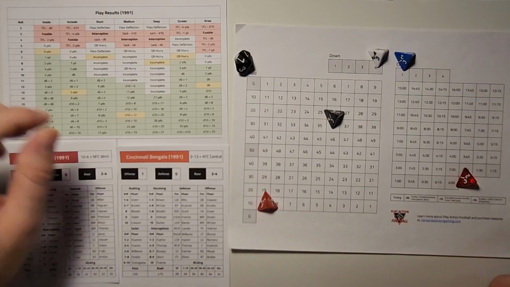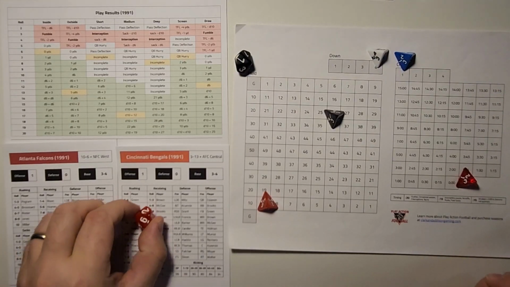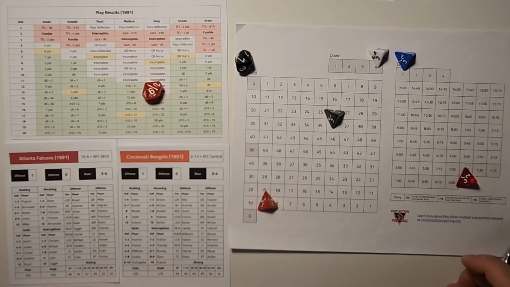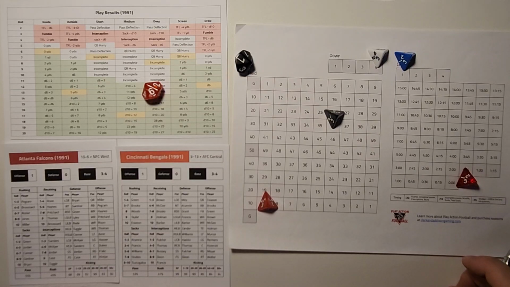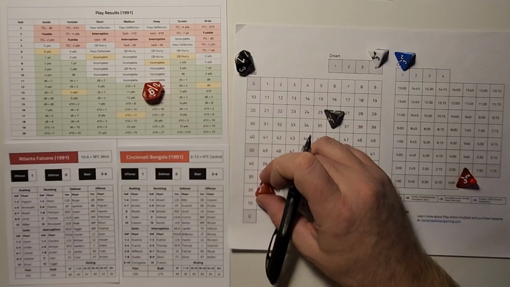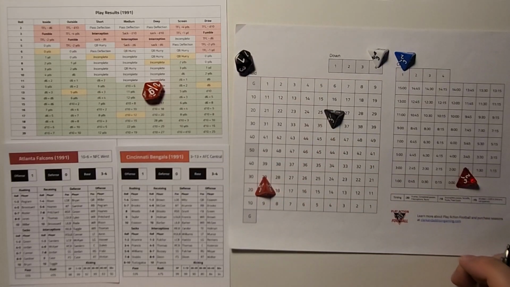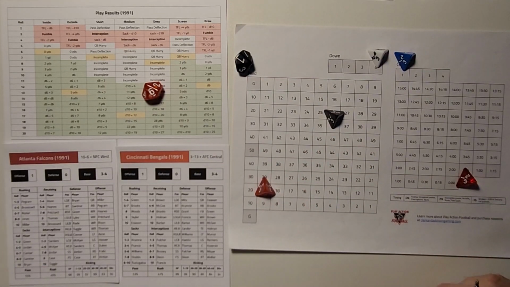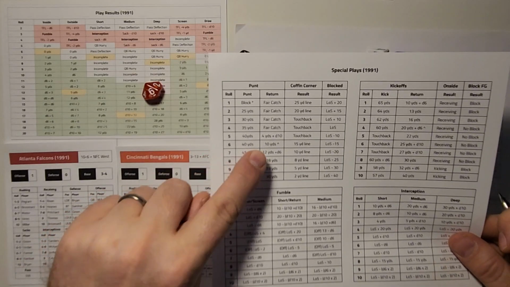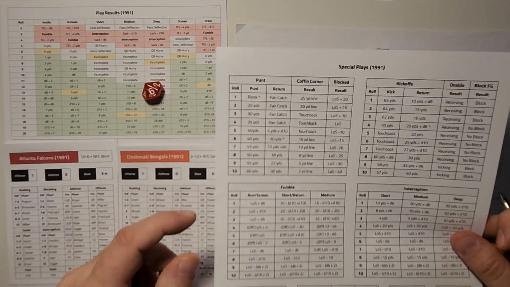And on the return, it's a 6. So a 6 on the return is 10 yards. And there's a potential for a fumble on the play. So you can see here, it's got the little caret symbol.